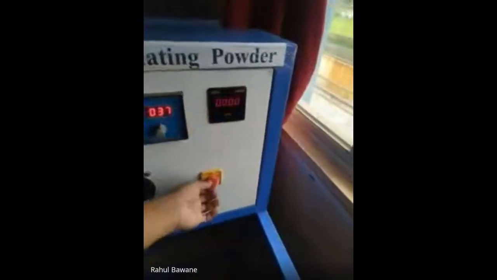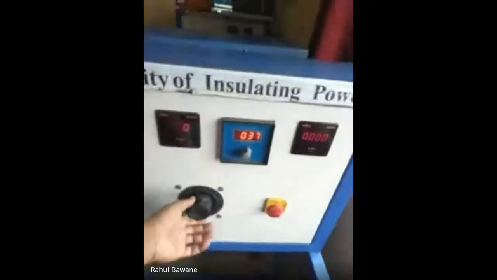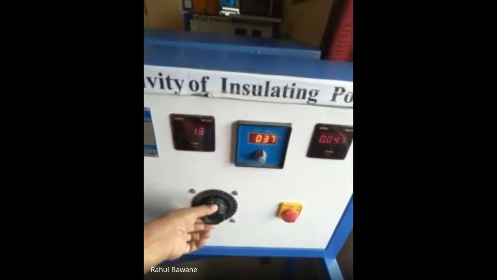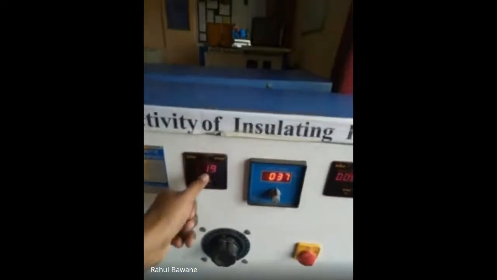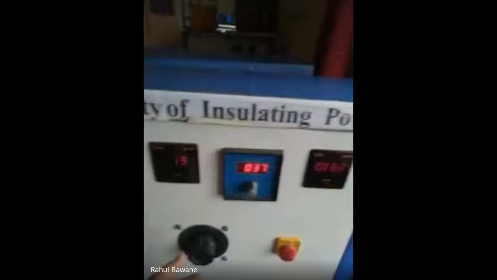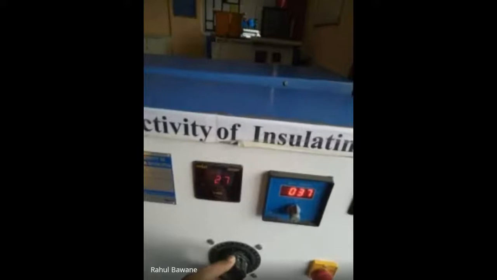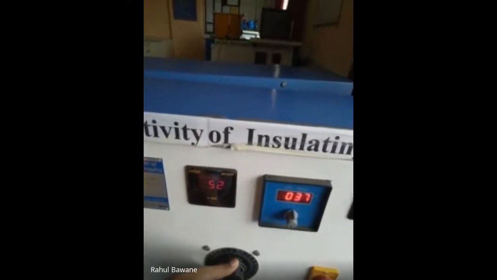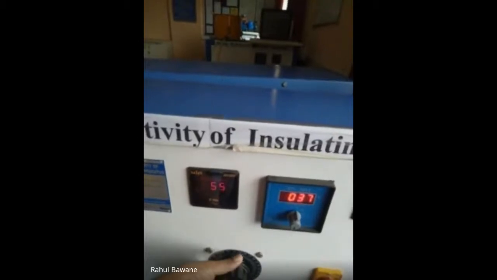Then switch it on. Now slowly, gradually rotate this dimmerstat and set the value of voltage. Voltmeter is here and the corresponding current will be displayed here. Suppose I am fixing the voltage value at 60.